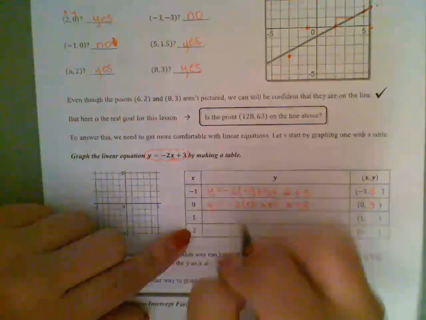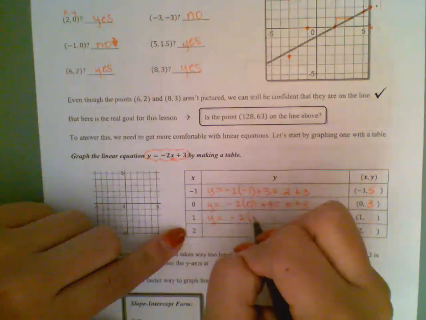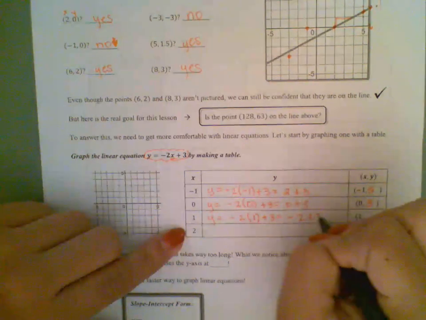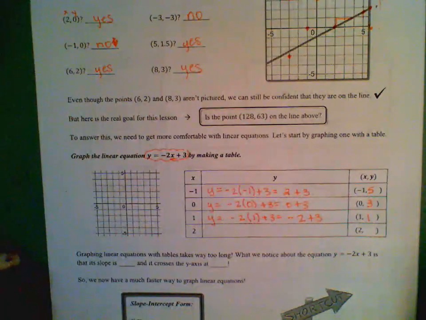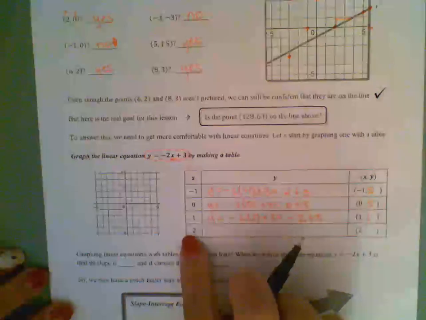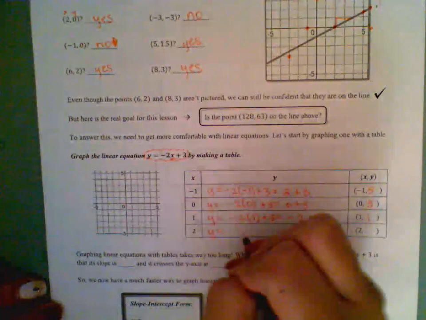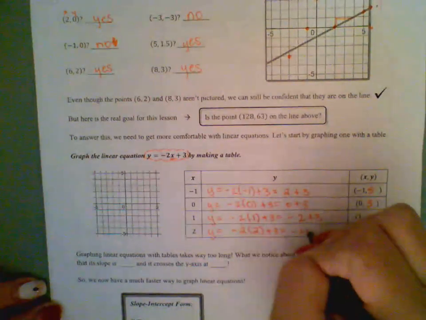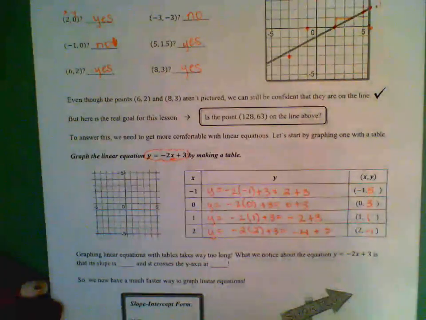Okay, let's try number 1. Y is going to equal -2 times 1 plus 3. That's -2 plus 3, which gives you a 1. You guys pause this video and you try the last one, number 2. We're plugging number 2 in. Okay, so you should have tried number 2. So you should have gotten y equals -2 times 2 plus 3, which is a -4 plus 3, which is going to give you a -1.